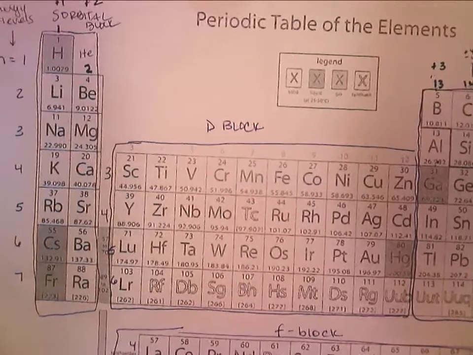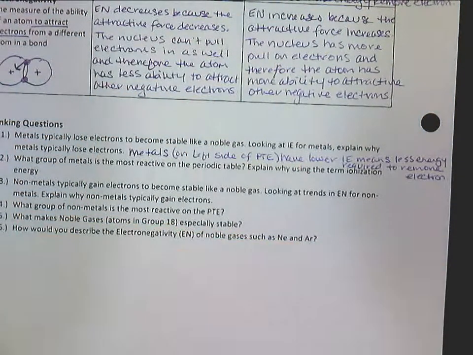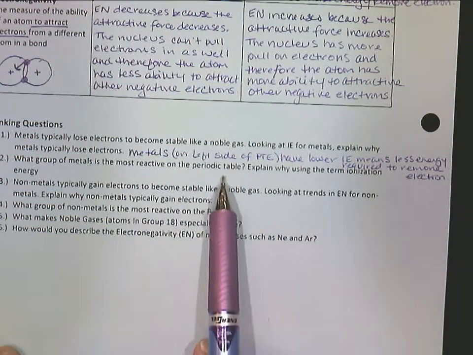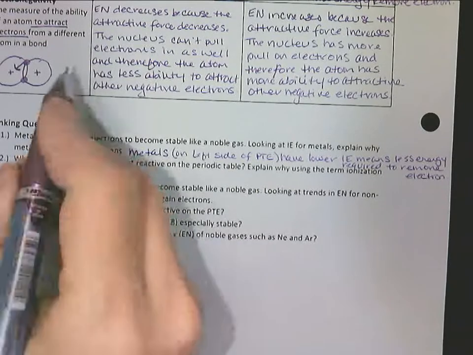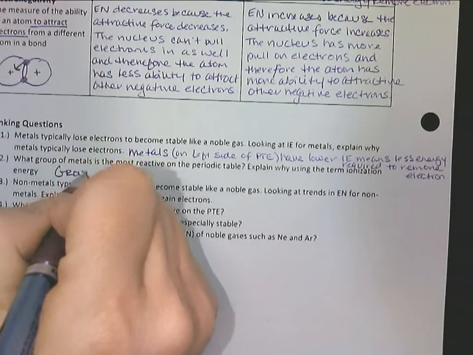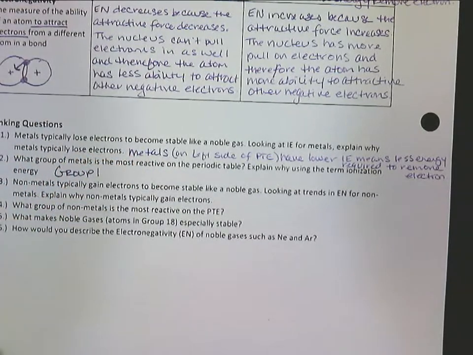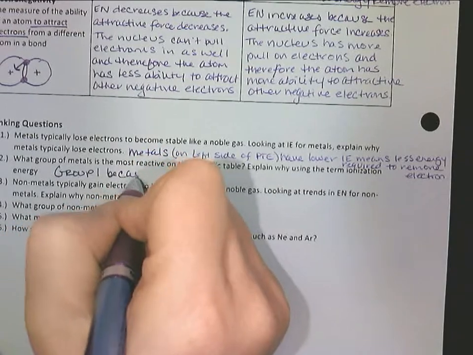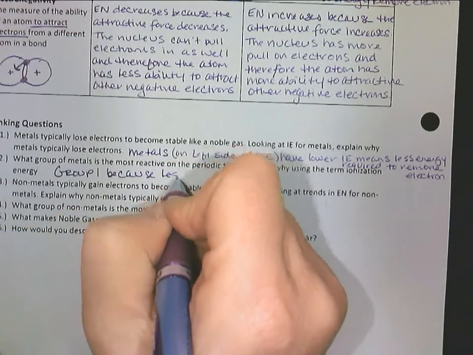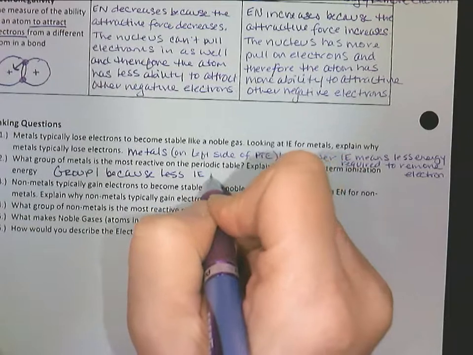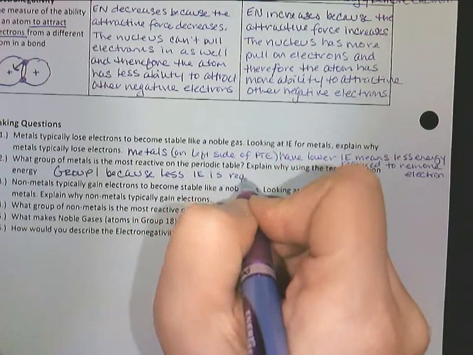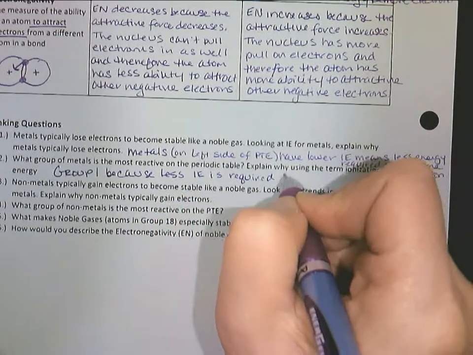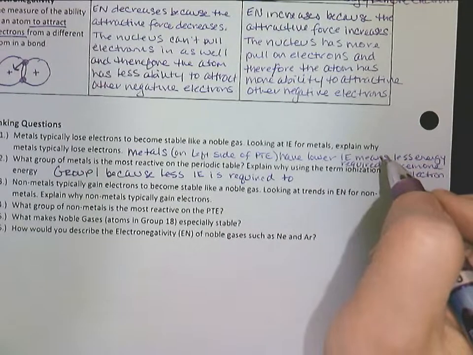Group 1 is the most reactive group of metals on the periodic table because less ionization energy is required to remove an electron.